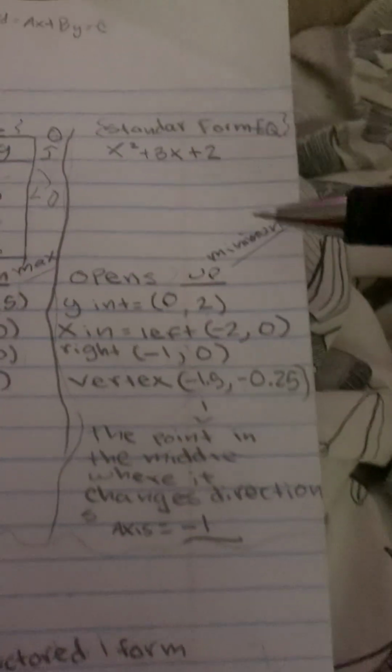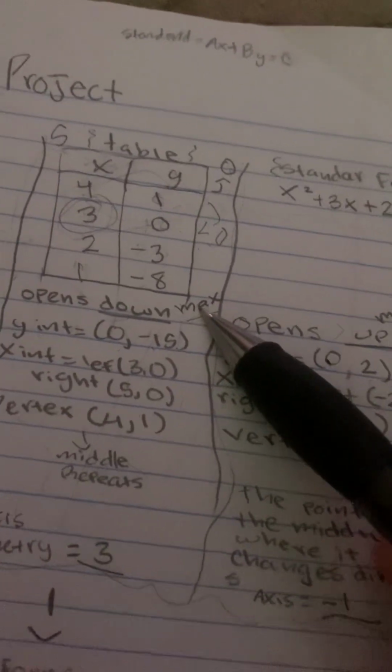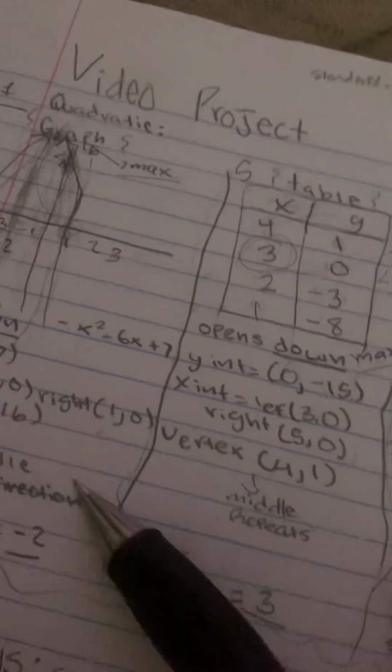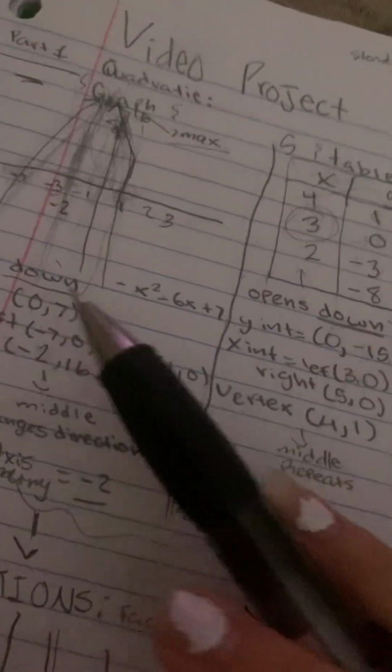Then for my equation, I did a standard form, x squared plus 3x plus 2. This one has a maximum because it opens right here. It opens down as this one too when you put it on a graph.